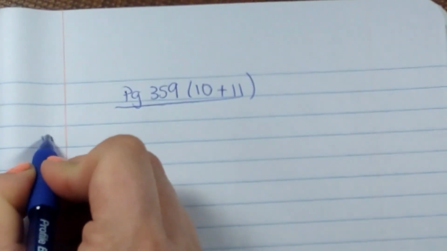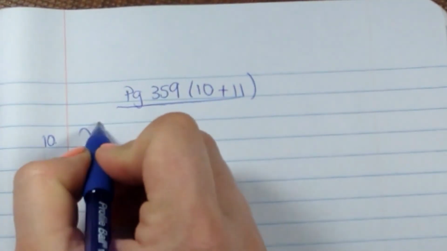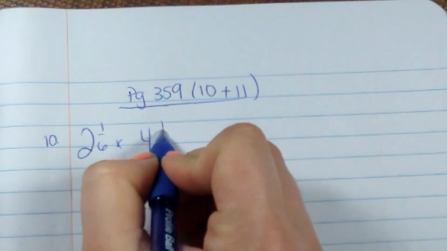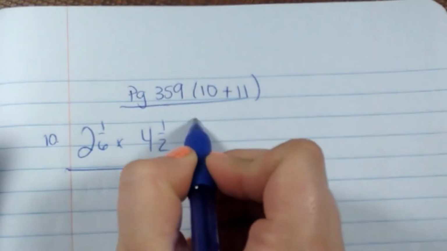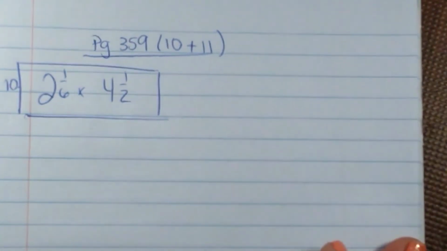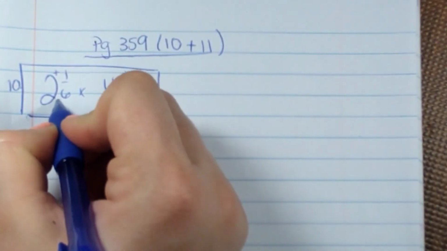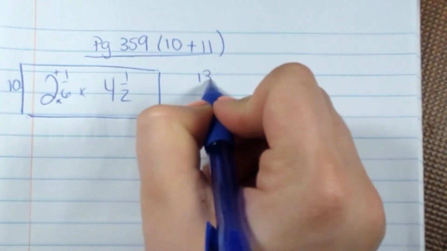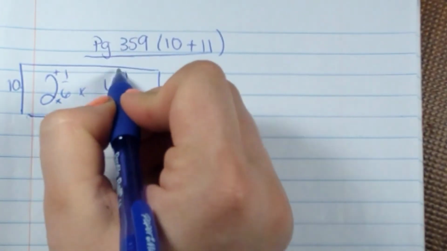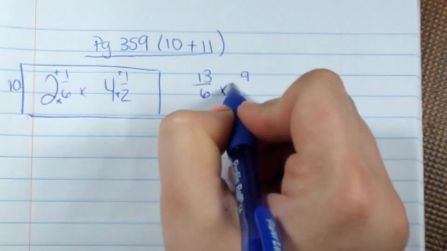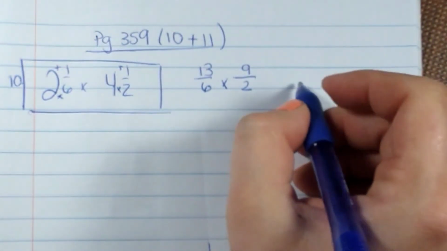Okay. So this is number 10. 2 and 1/6 times 4 1/2. I'm going to put a box around it. The first step is I'm going to change this to an improper fraction. 2 times 6 plus 1 is 13 over 6, times 2 times 4 is 8 plus 1 is 9 halves. So then I'm going to multiply it across.